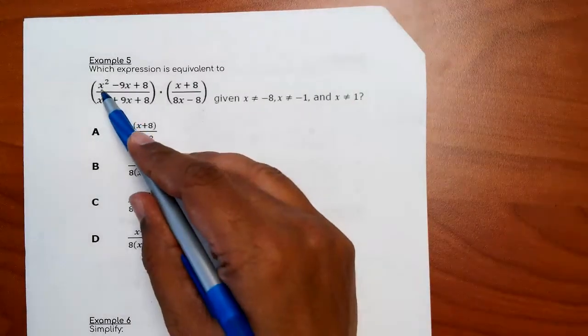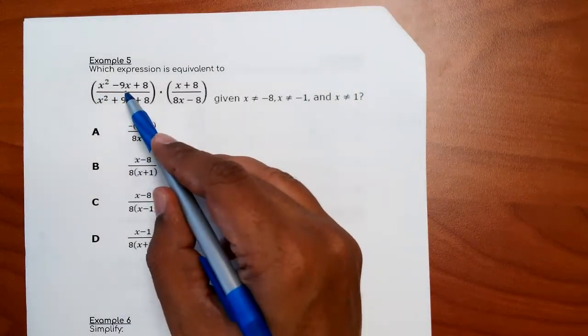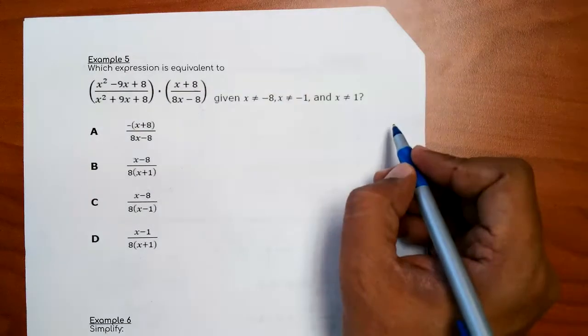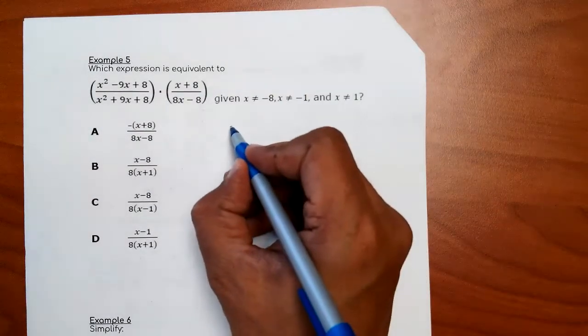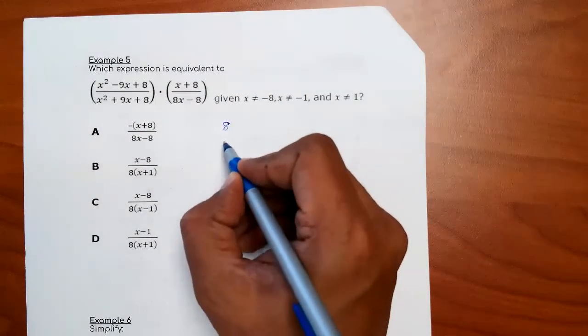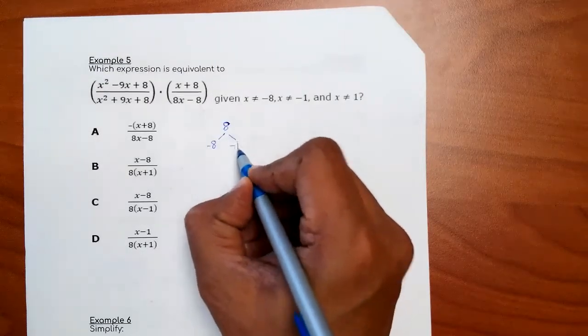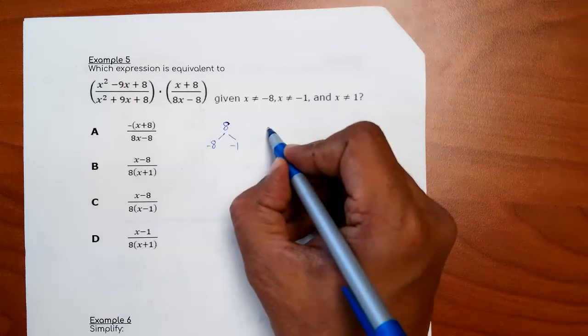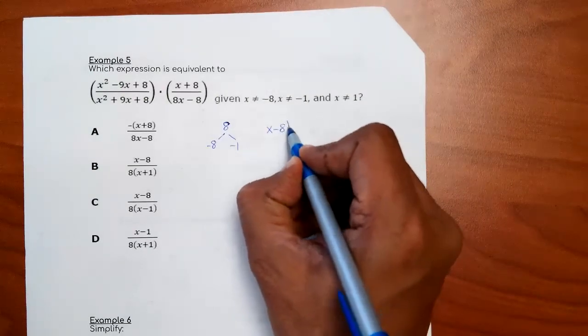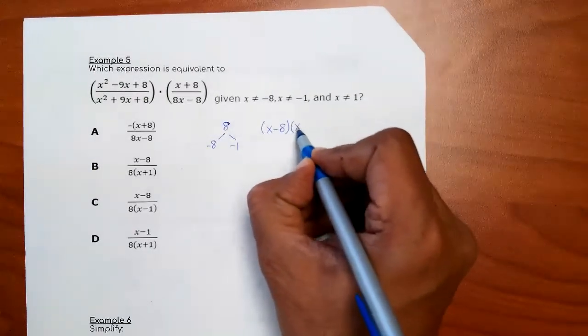So we start off with the first one, x squared minus 9x plus 8. We need to find two factors for 8 that would give us negative 9. So how about negative 8 and negative 1? So your first expression changes to x minus 8 and x minus 1.